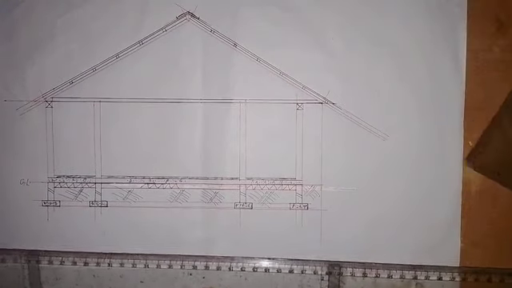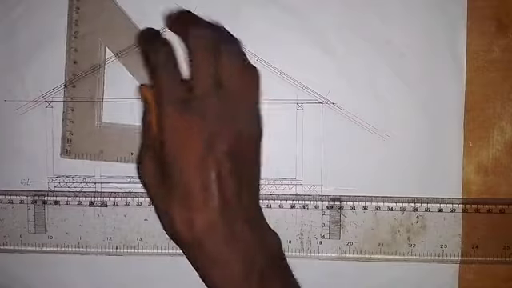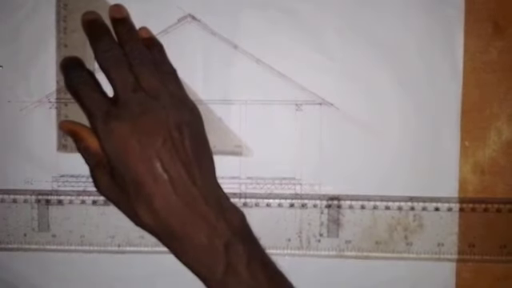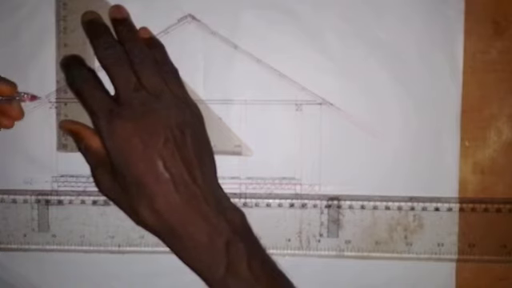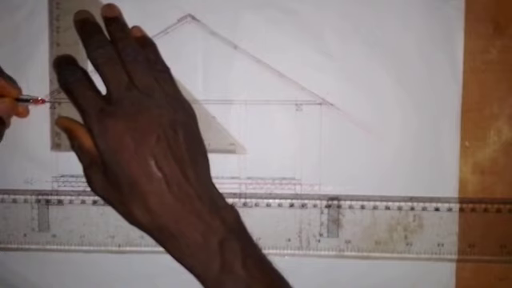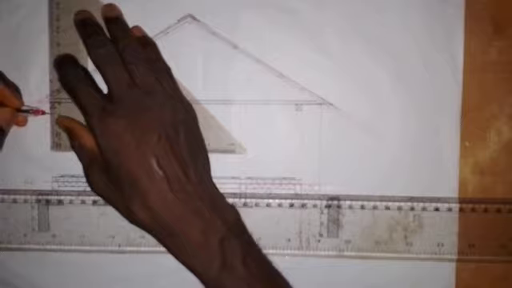So next is the east projection. The east given to us is 500, so 500 by 50 gives us 10. So from here we take 10 millimeters down. Okay, so take 10 millimeters down.